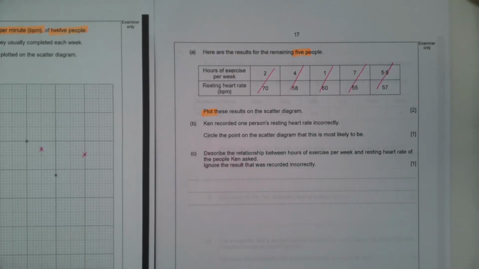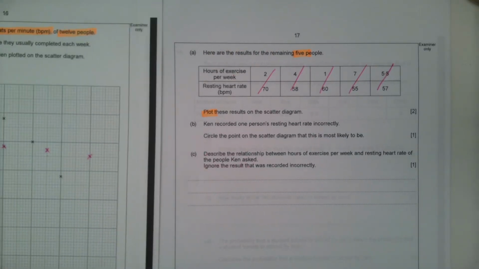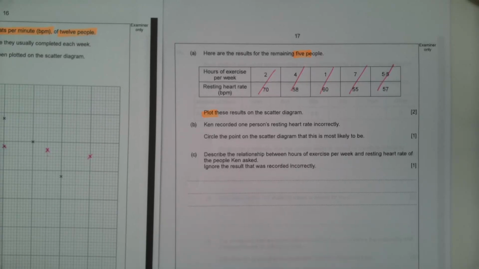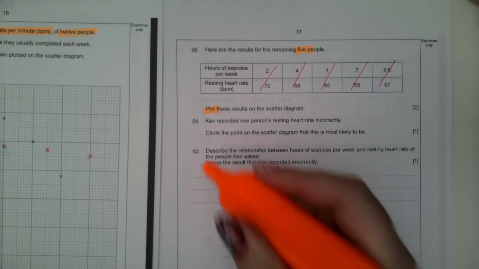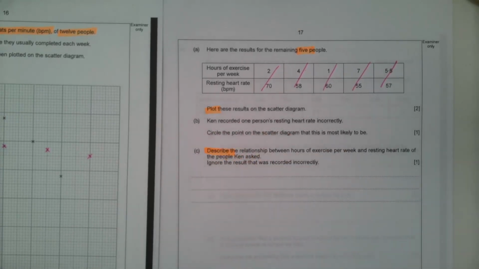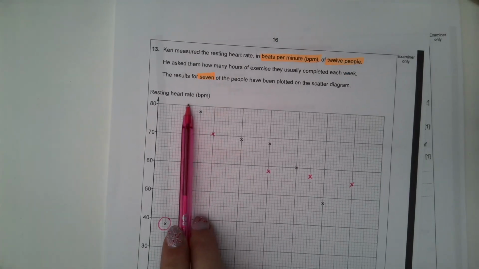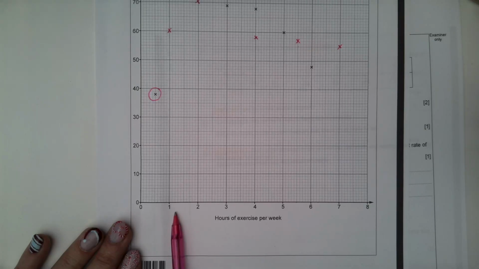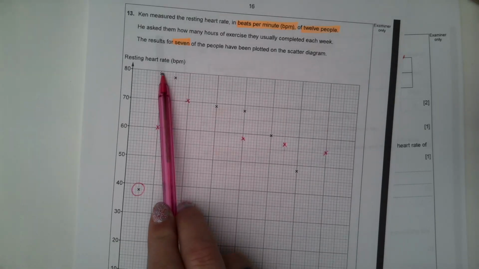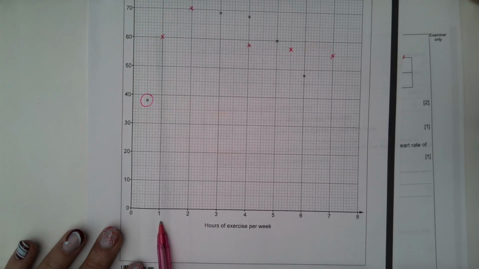C. Describe the relationship between hours of exercise per week and resting heart rate of the people Ken asked. Ignore the result that was recorded incorrectly. So it wants us to describe. So we're not going to use any numbers here. We're just going to describe what we can see from the graph. Okay. So the higher the resting heart rate, the lower the hours of exercise, because that's the highest resting heart rate, but they've done the least amount of exercise.